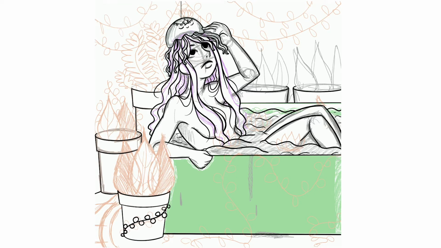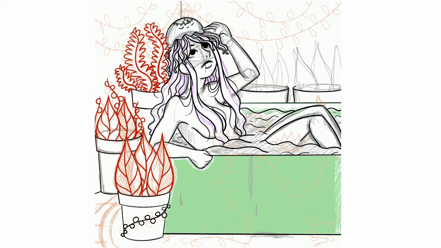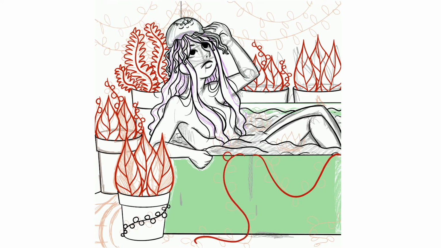So with the coloring, actually I had no plan on how I wanted this to go because there was no window, and I wanted the light source to be behind her. But then I was like, how about I have the light source from up above, and maybe there's a light or a window up there.